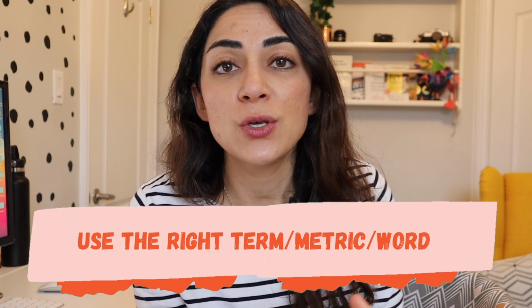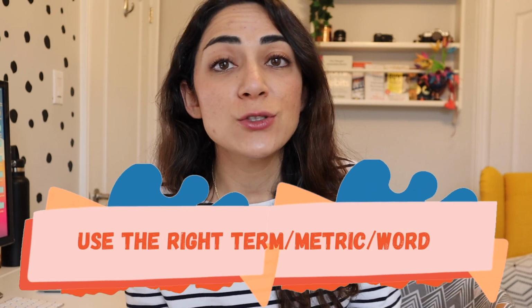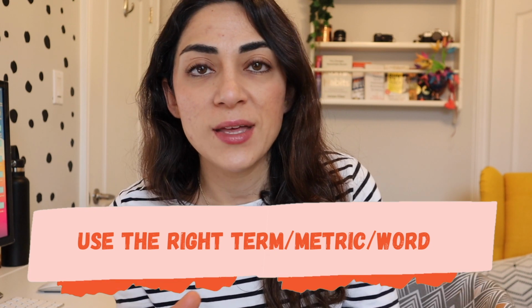The 5th mistake you need to avoid in presentations is to use the right word, the right terminology, and the right metric. If that's an analytics kind of report, you need to use the right word for it, and make sure that it is consistent across the whole presentation. You shouldn't be using terminology interchangeably because they mean different things. For example, if you're talking about new users on one page and then on the second page all of a sudden you start talking about new visitors instead, note that there is a difference between those metrics.